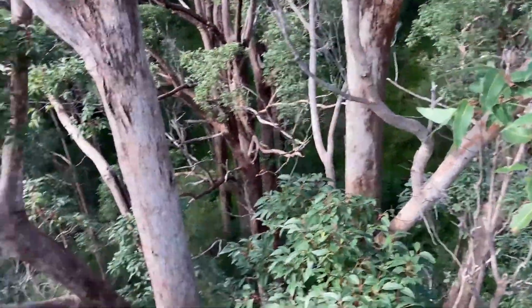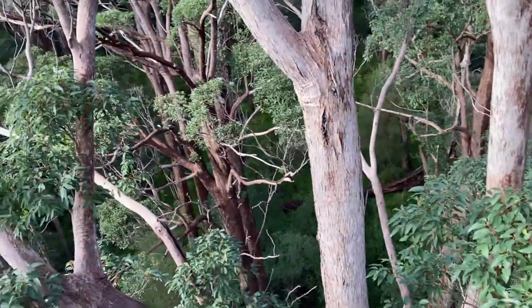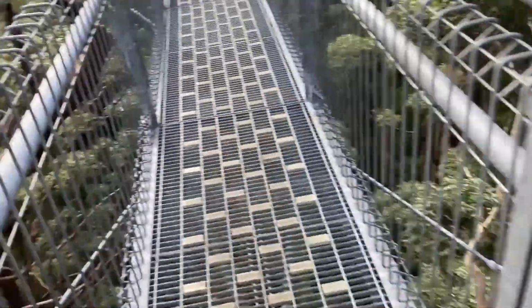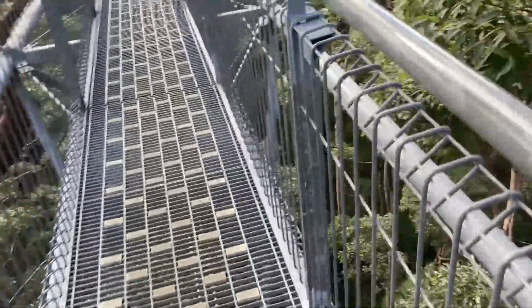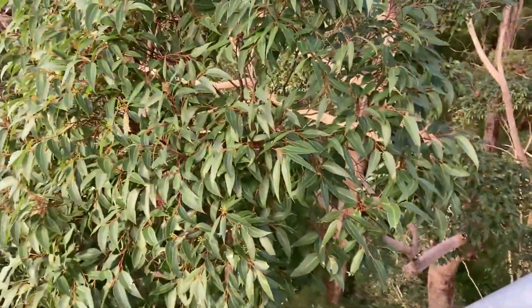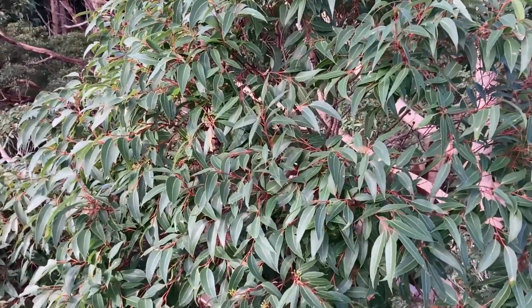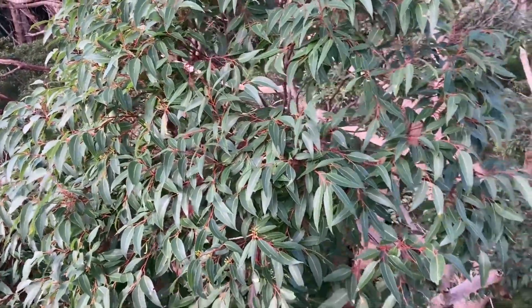We're here just out of Walpole in the southwest of Western Australia, not far from Albany where I live, and we're actually out at what they call the treetop walk. And this treetop walk looks at what the tree, we're up in the canopy, and the canopy is the building blocks for the tree itself. This is where all the action takes place.